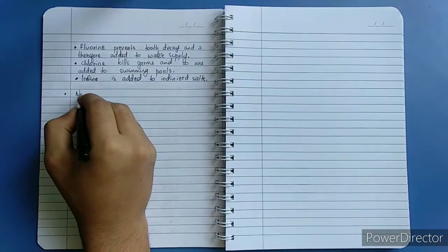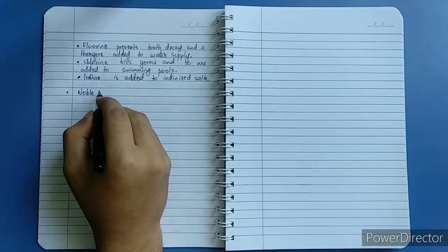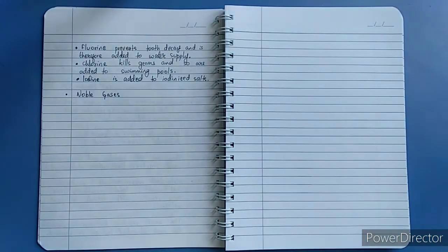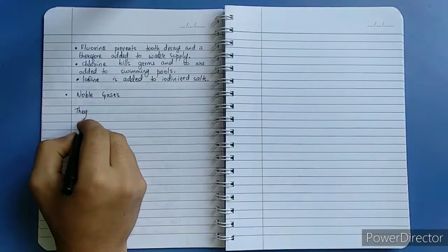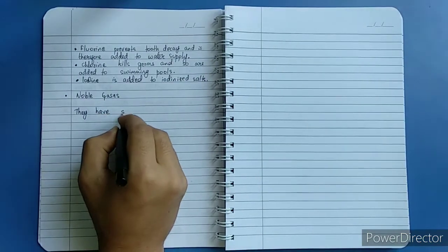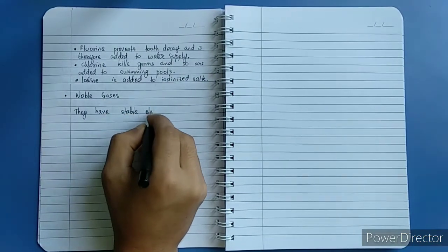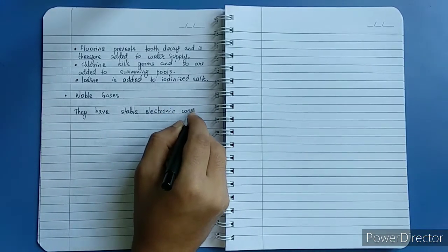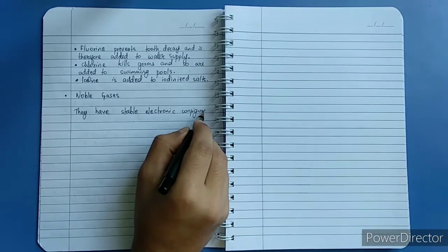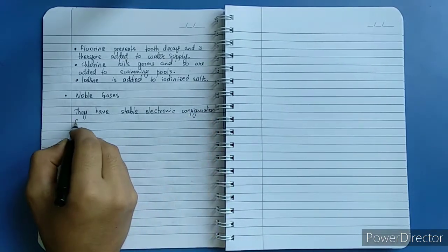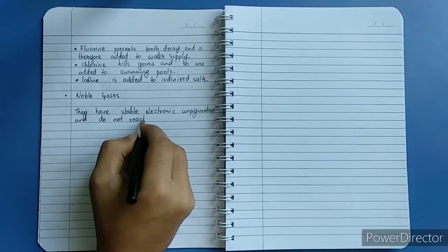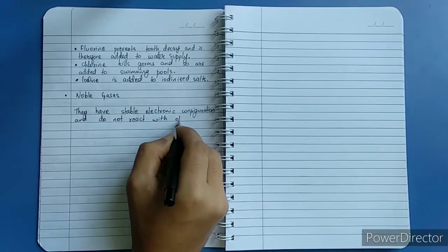The next we have noble gases. Noble gases have stable electronic configuration and do not react with other elements.